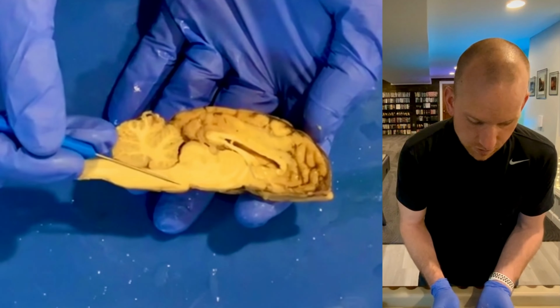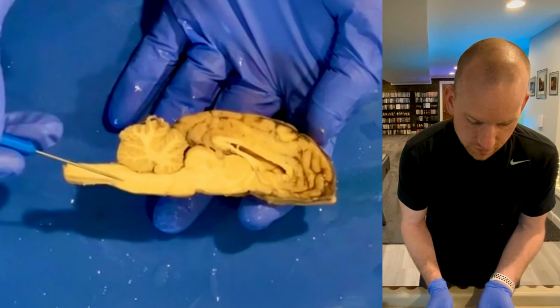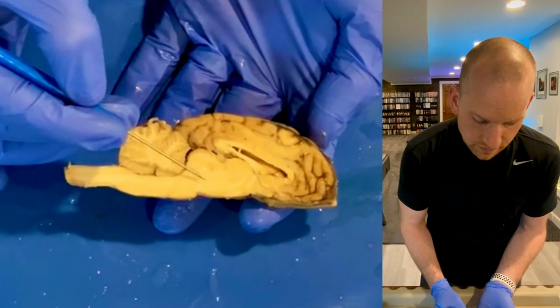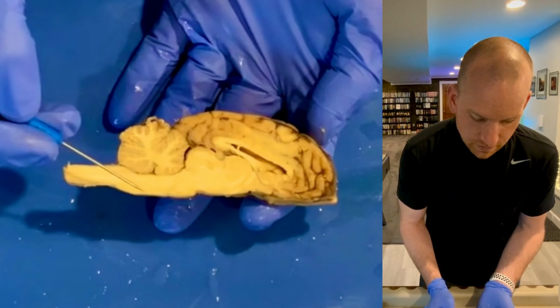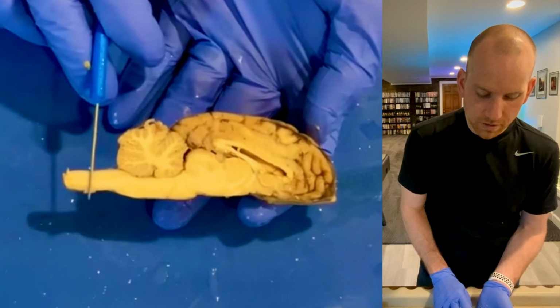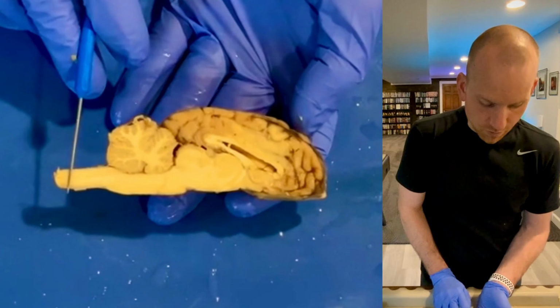And then right under it, you can see this little hump, that's the pons. And then pretty much the entirety of what's below the cerebellum is the medulla oblongata. So I've got midbrain here, I've got pons, medulla oblongata, and then remember anything behind the cerebellum and further down, that is the spinal cord.